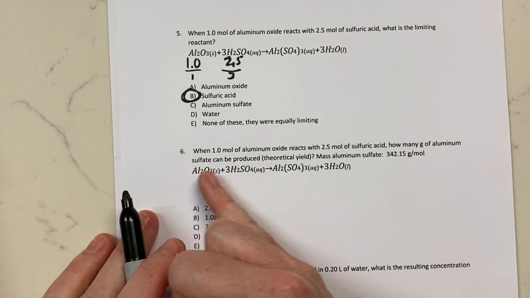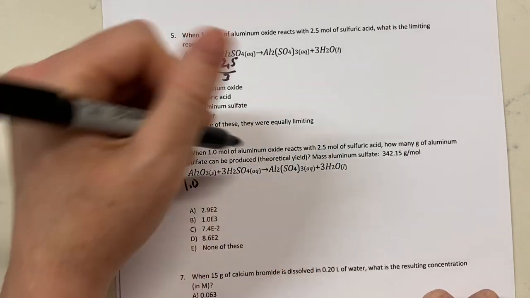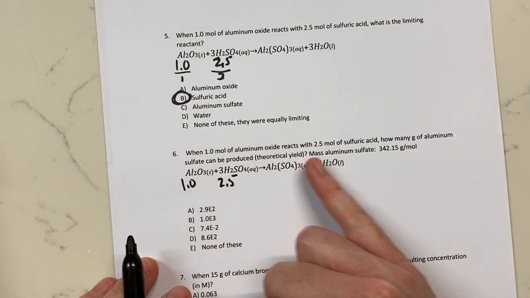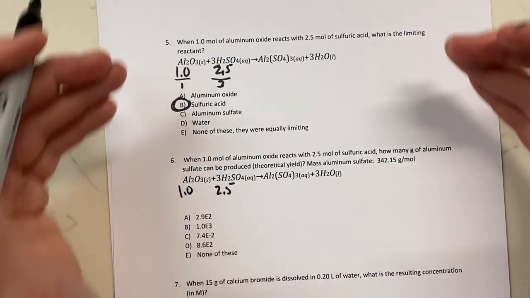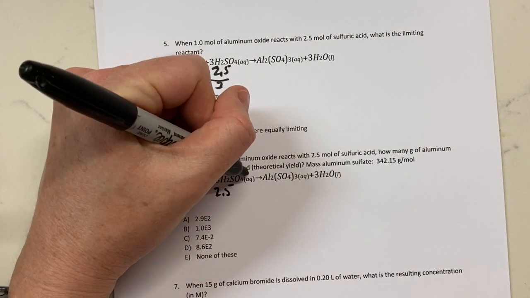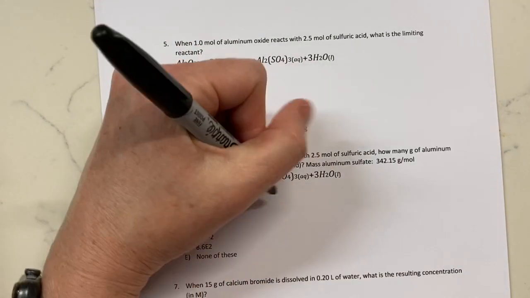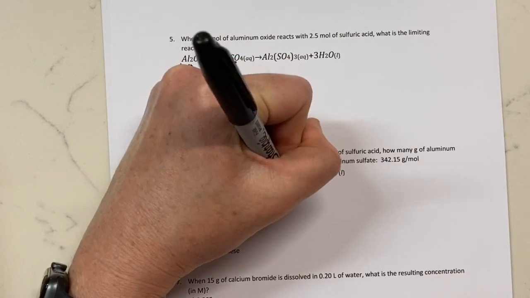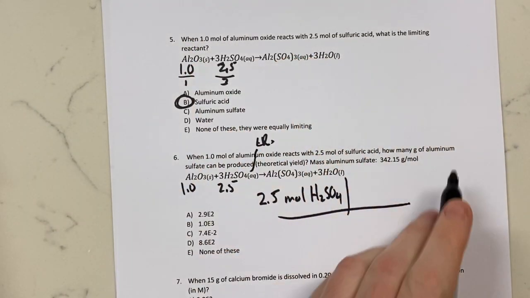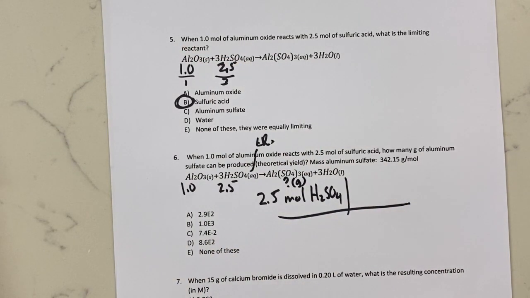All right, number 6, it says when 1 mole of aluminum oxide, 1.0, reacts with 2.5, how many grams of aluminum sulfate can be produced? In other words, a theoretical yield. So essentially this question led you into this question. We already know that sulfuric acid is a limiting ingredient or a limiting reactant. Now we can take that number, 2.5 mole of H2SO4, and it's asking for aluminum sulfate. So we're trying to get over here, but in grams.